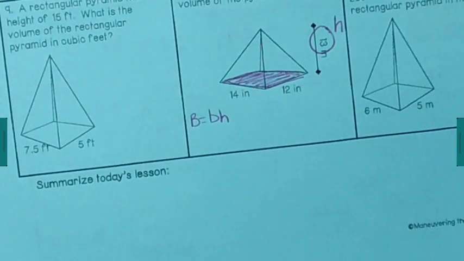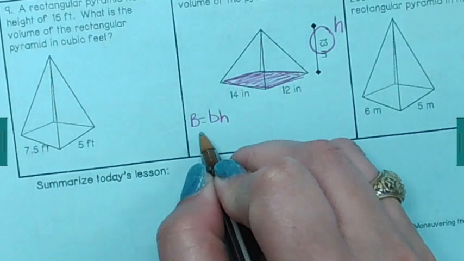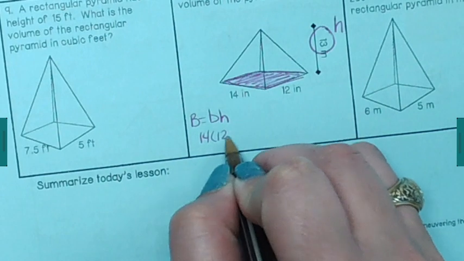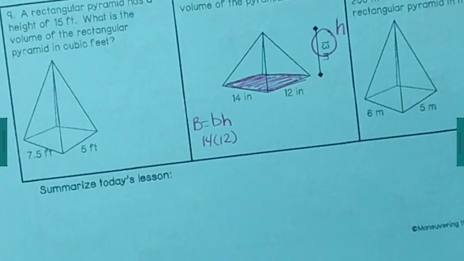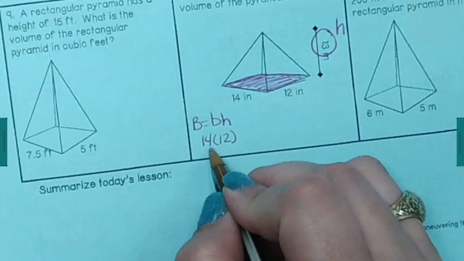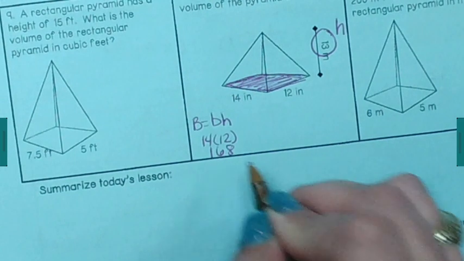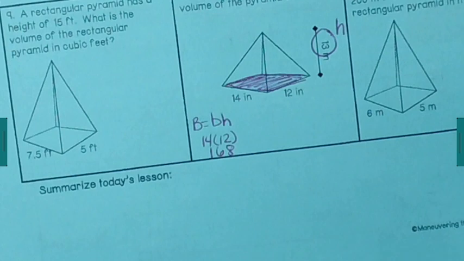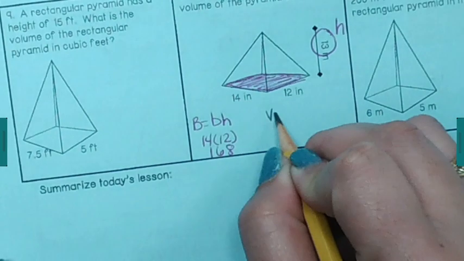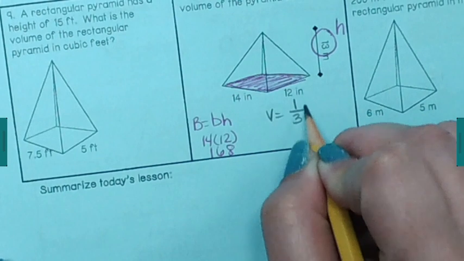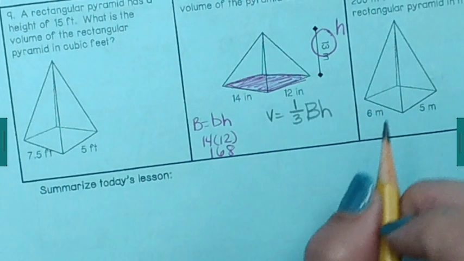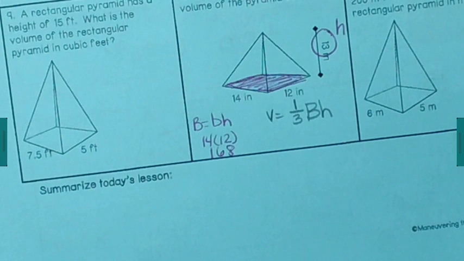What 2 numbers make up my big B, my base? 14, 12. 14 times 12. Good. Okay? And what is 14 times 12? 168. Anybody else get 168? Yes. Okay, that's what I got too. 168. Now remember your volume formula has what in front of it? It has 1/3. 1/3, okay? If you miss it, it's going to be because you forget this 1/3, okay?